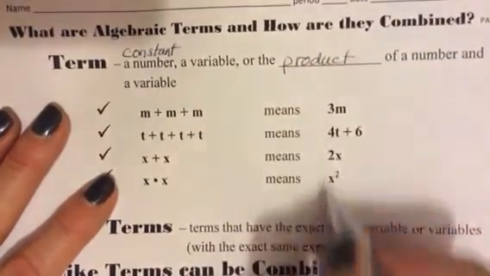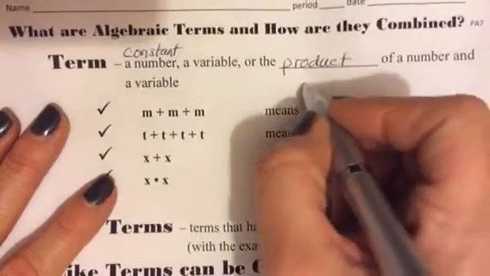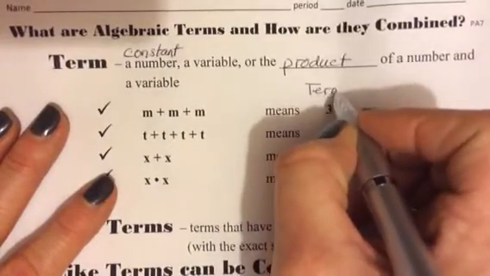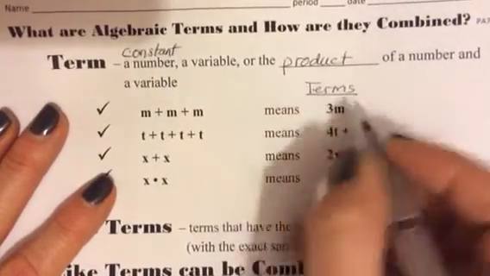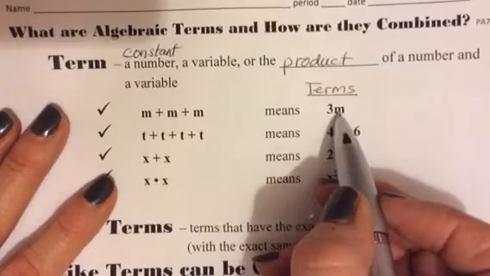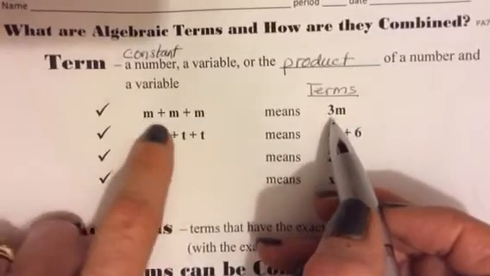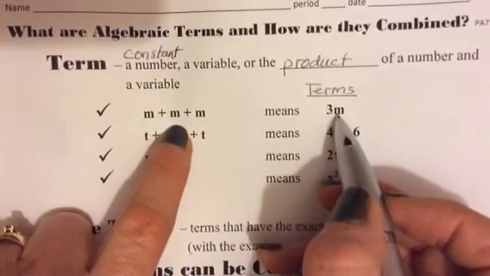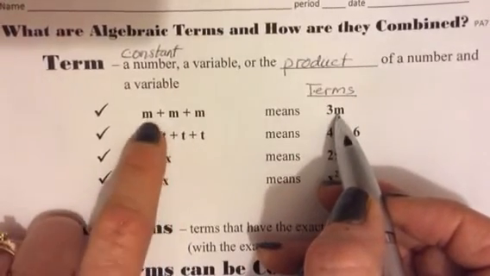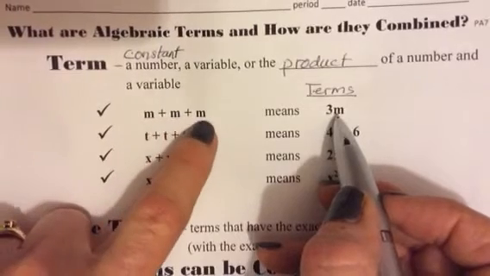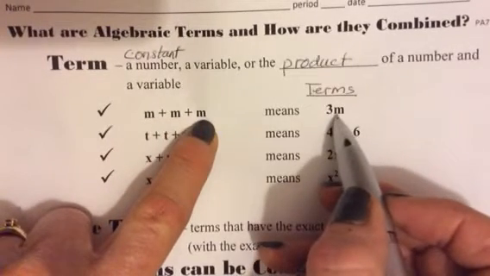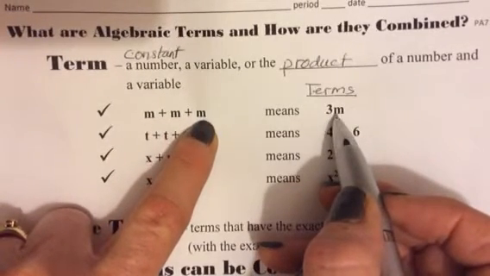So here's some examples down this right column of some terms. The first term is a product of a number and a variable. And I want to look over here so you can see what this really means. 3 times m, that term, means m plus m plus m. 3 m's added together, or 3 times m.